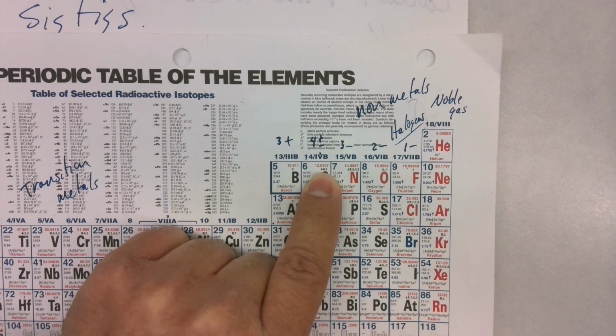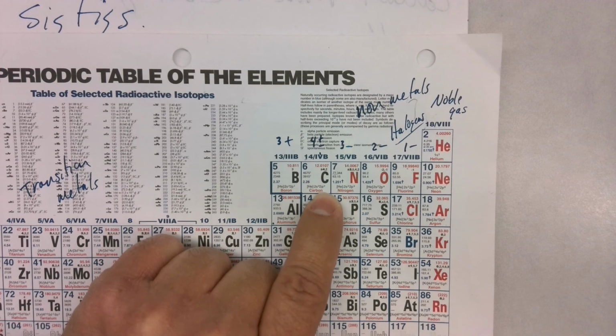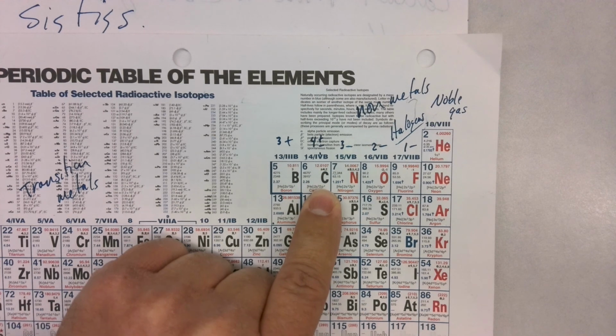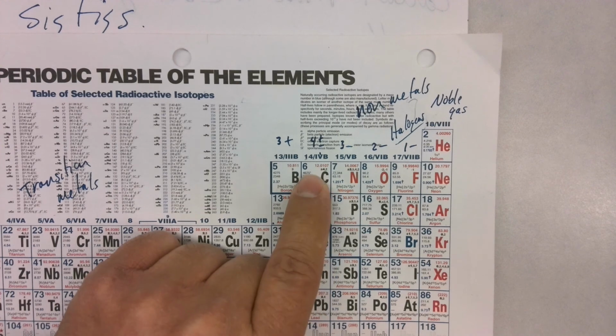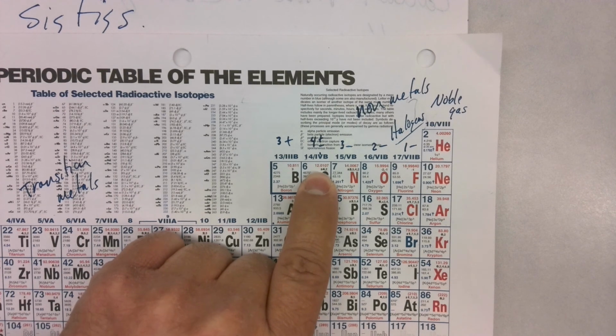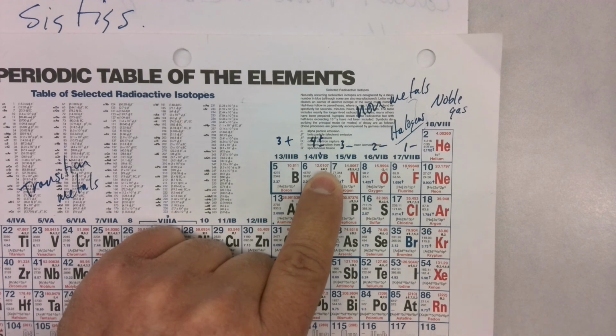Now, if I wanted the mass of an atom of carbon, how small are atoms? Really small, right? That number right there, 12.0107, is in what is called AMUs, which stands for atomic mass units, which is a very small unit, right?